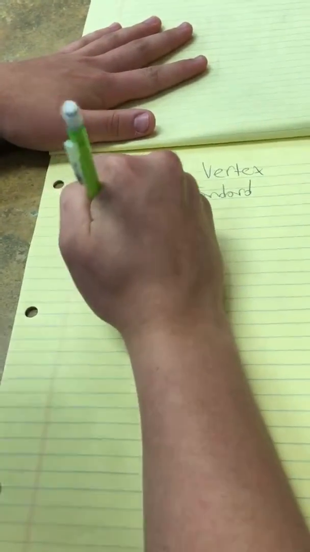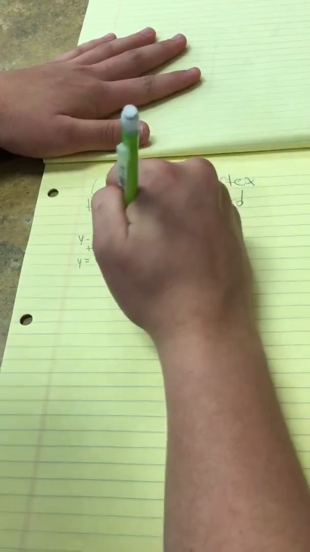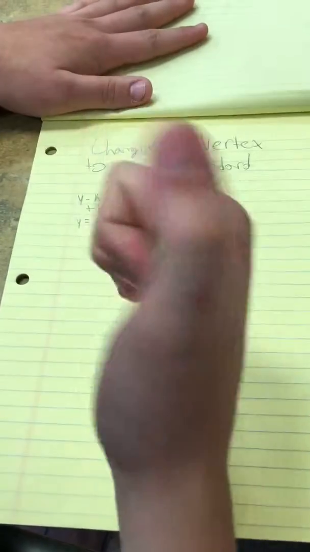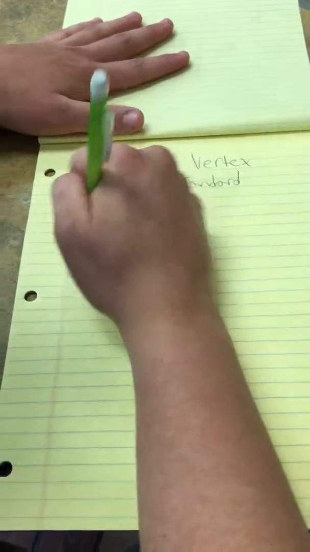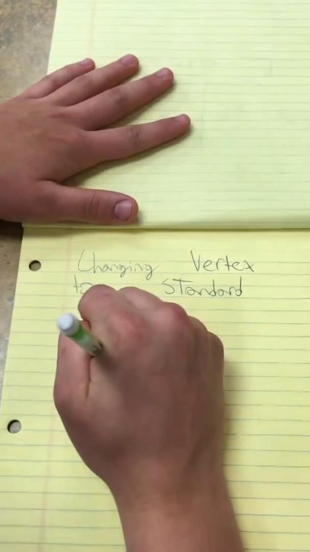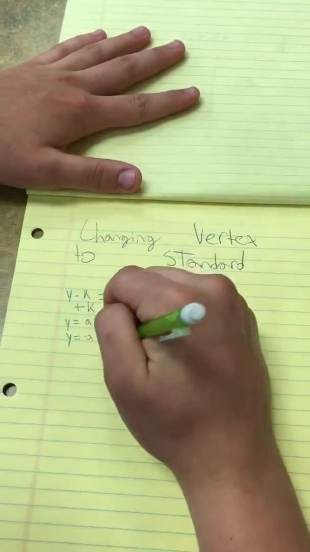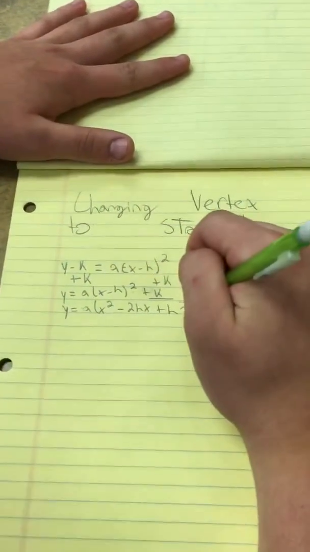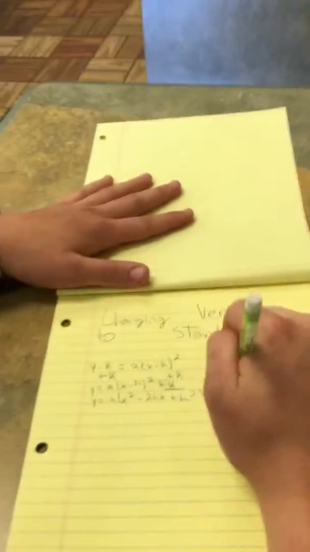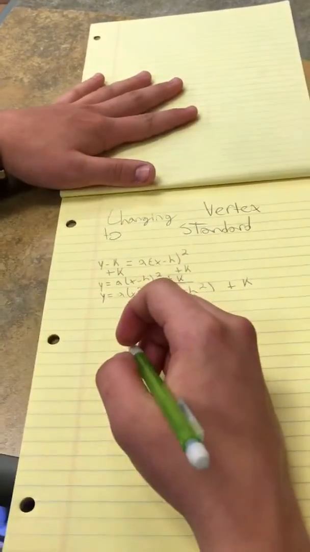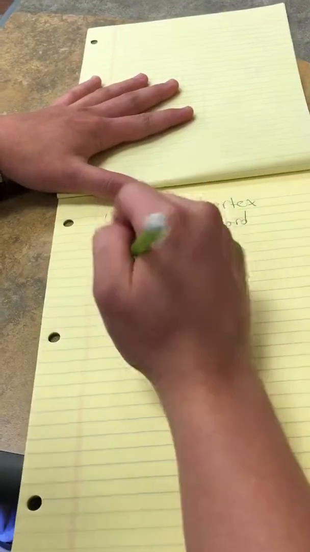Square the binomial and use the distributive property to distribute to the rest of the equation, plus k. Now you square the binomial, and you're going to use the distributive property.